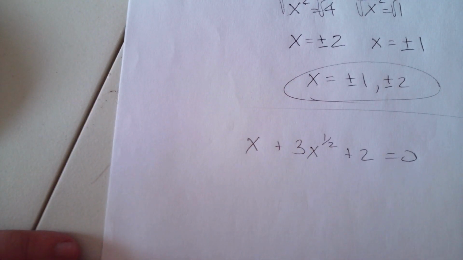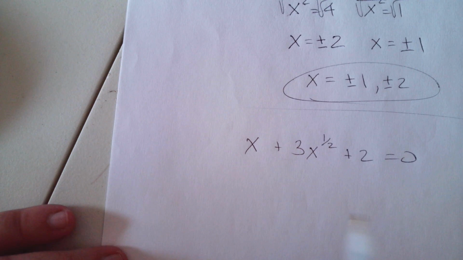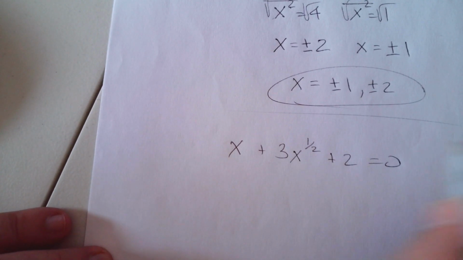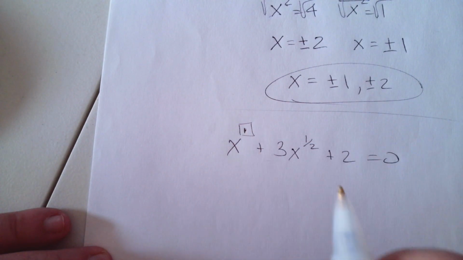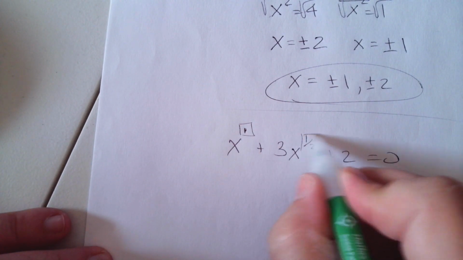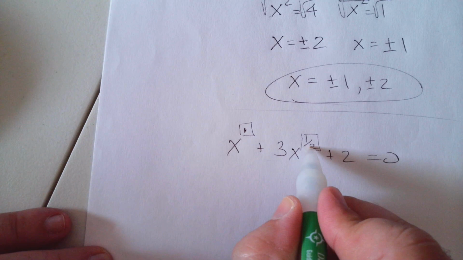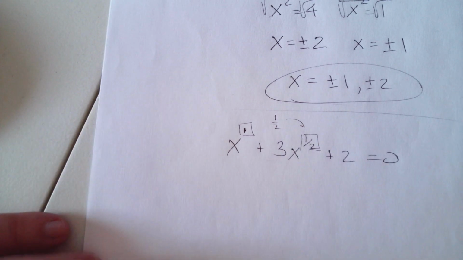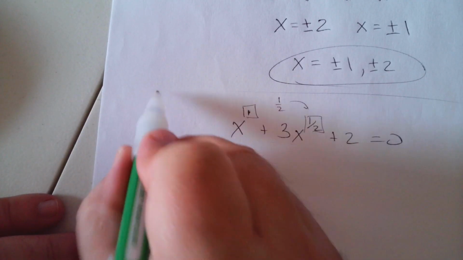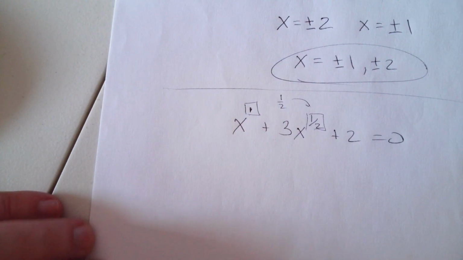Is this quadratic in form? Remember, to test, is this exponent, which is 1, half of that? So here's 1, half of that, is that? Yep. So this is quadratic in form.